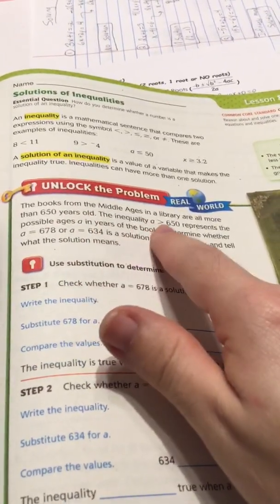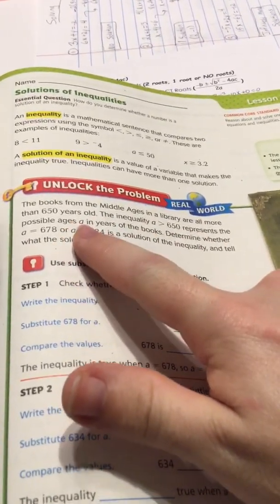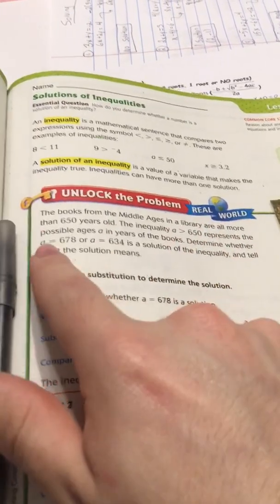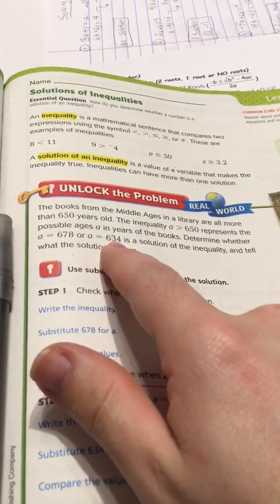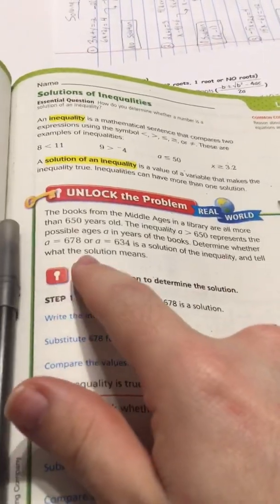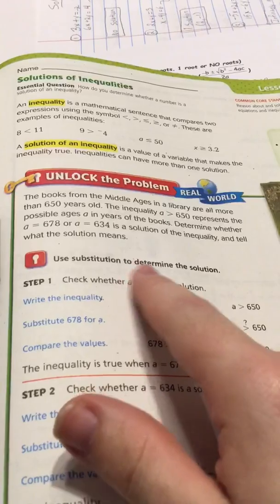The inequality, A is greater than 650, represents the possible ages A in years of the books. Determine whether A equals 678 or A equals 634 is a solution of the inequality, and tell what the solution means. So over here, they want you to use substitution to determine the solution.